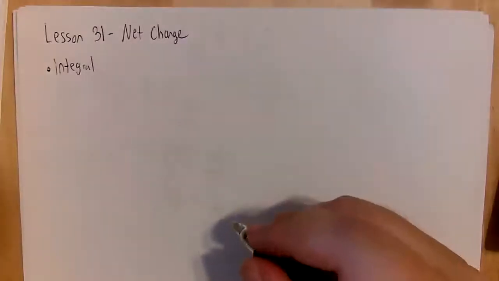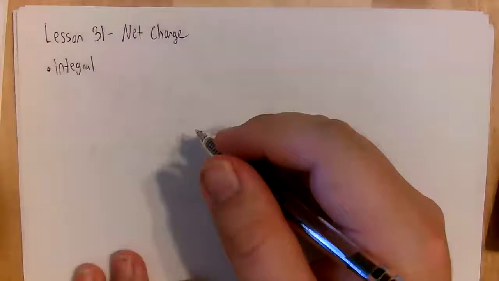All right, everyone. Welcome to lesson 31 of Calculus 1. Today, we're going to talk about what's called the net change theorem. Now, this is actually already something that we've seen in the previous lesson. In the previous lesson, I gave an interpretation of derivatives and integrals, which in a certain sense are opposite operations because we have the fundamental theorem of calculus.